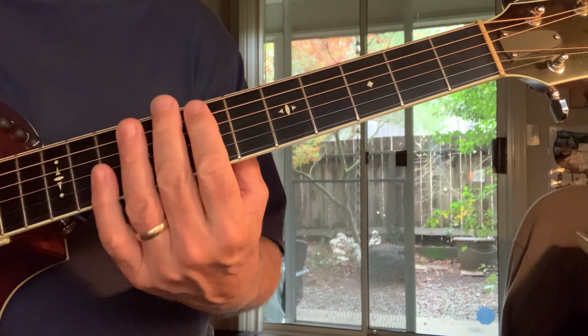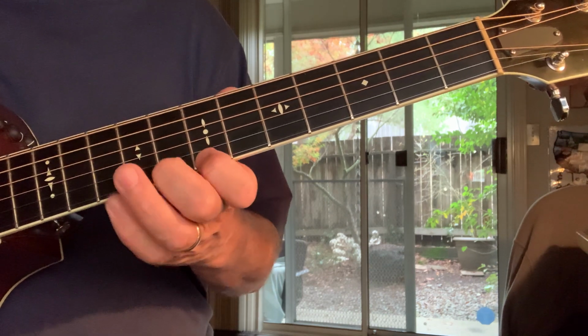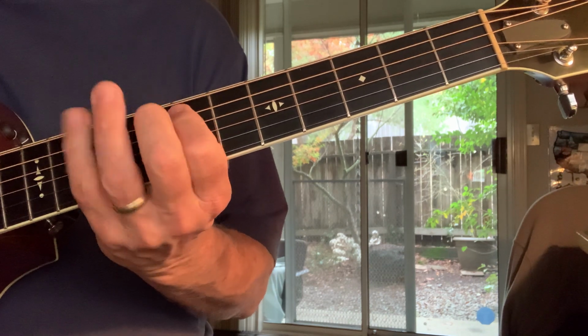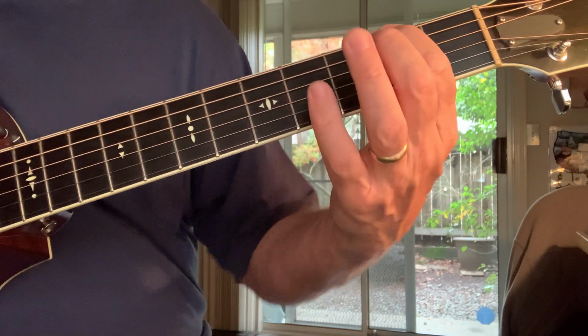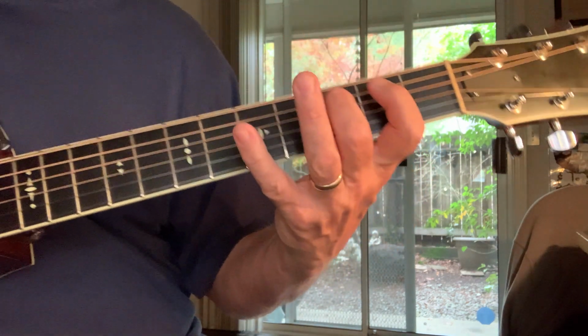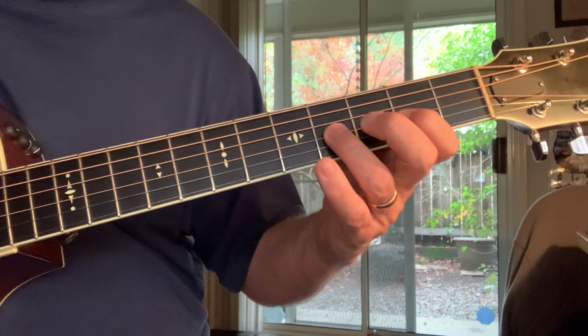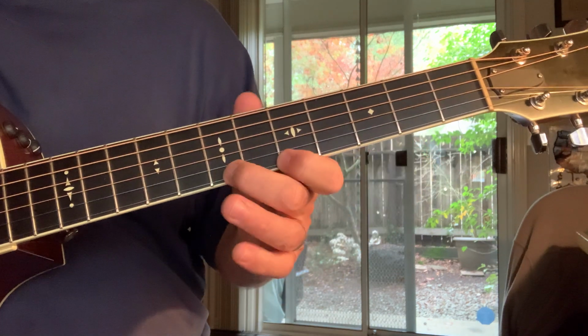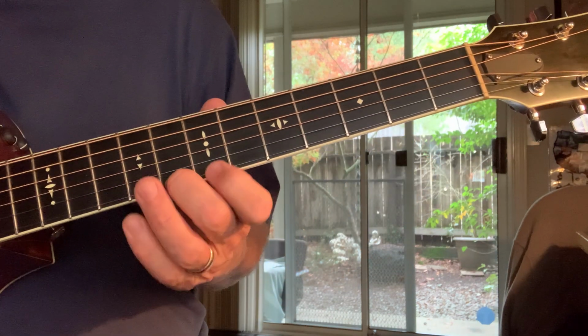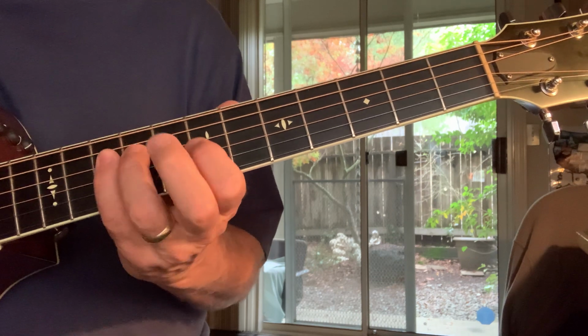So now I've taken 2 scales, one here, and I've tied it into the original scale. 7, 1, 2, 3, 4, 5, 6, 7, 1, 2, 3, 4, 5, 4, 3, 2, 1, 7, 6, 5, 4, 3, 2.